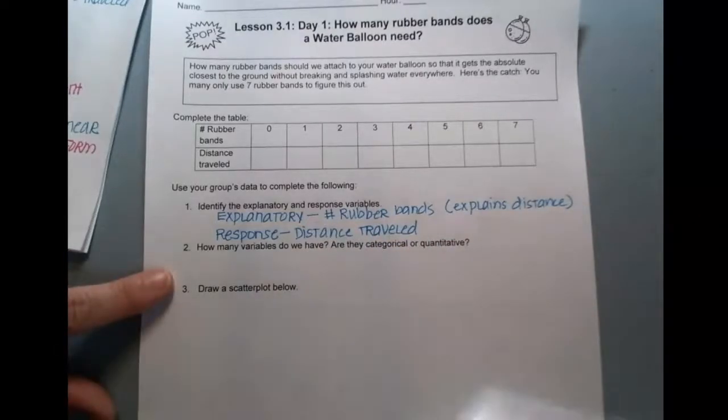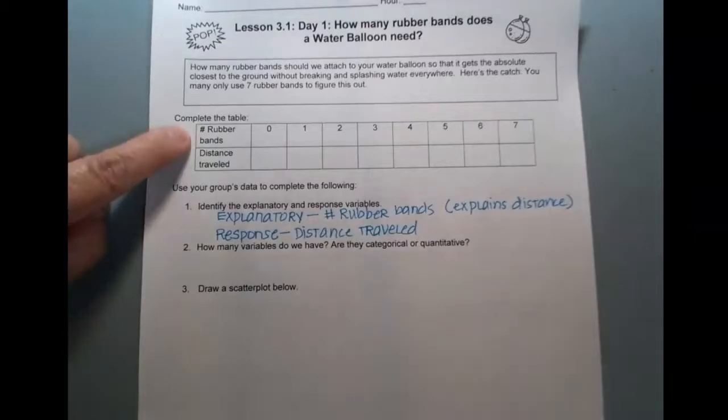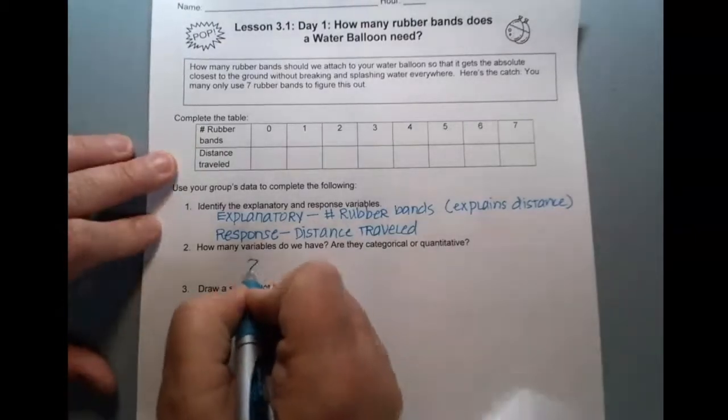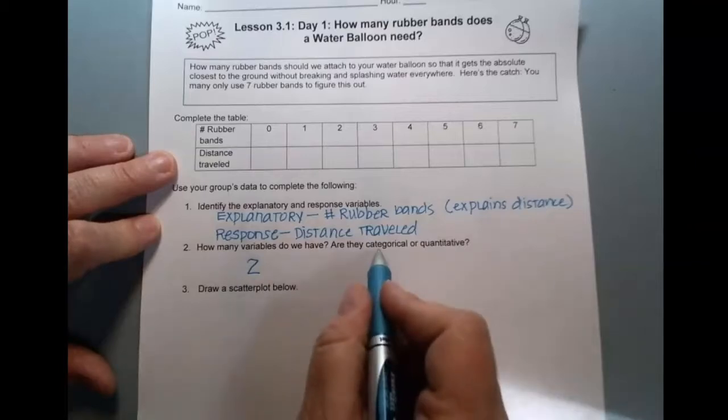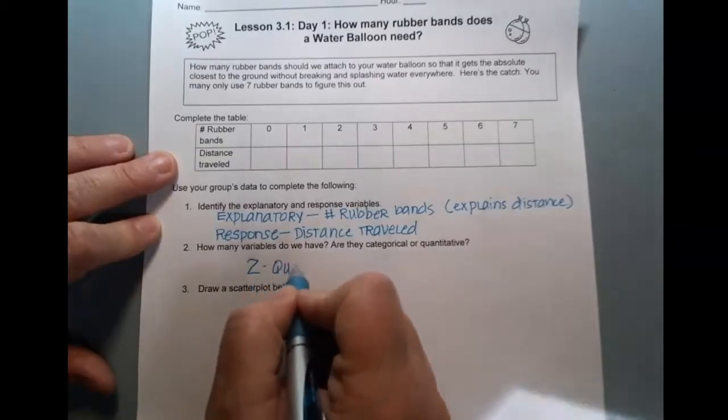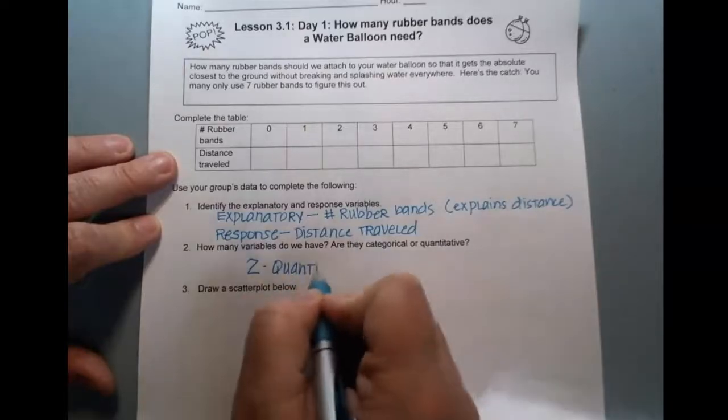Now how many variables do we have? Well, we have two variables. We have the number of rubber bands and we have the distance traveled. So that's two variables. Are they categorical or quantitative? They're going to be quantitative because they're numbers that can be measured.